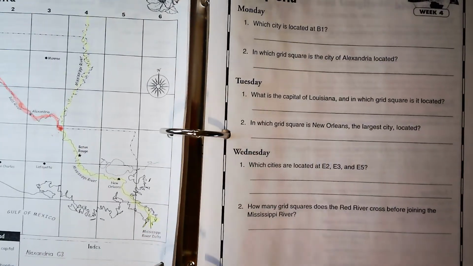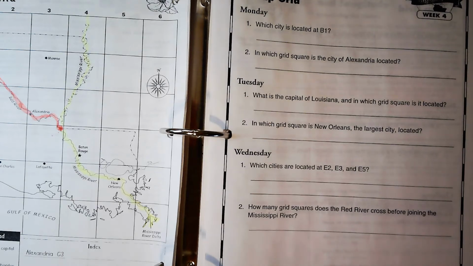Again, you don't need to write a complete sentence. Just tell me 6 grid squares. Don't just put 6. Tell me 6 what?